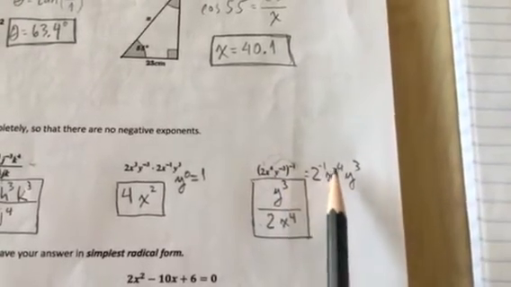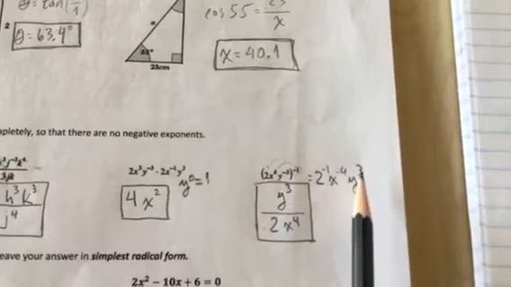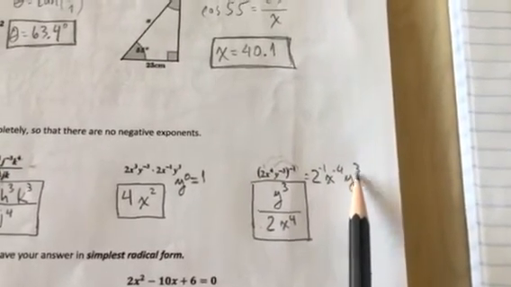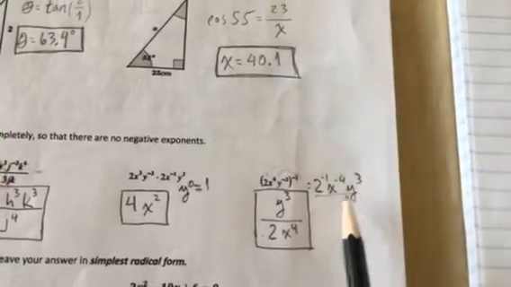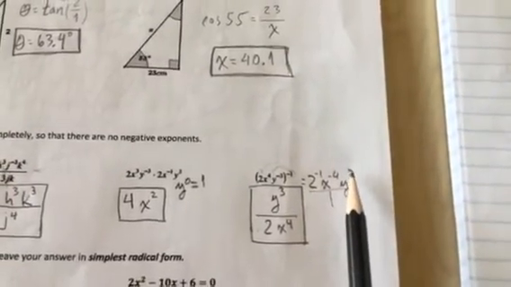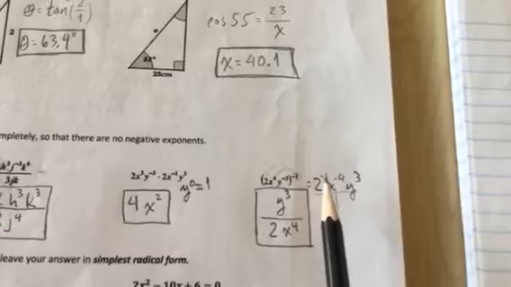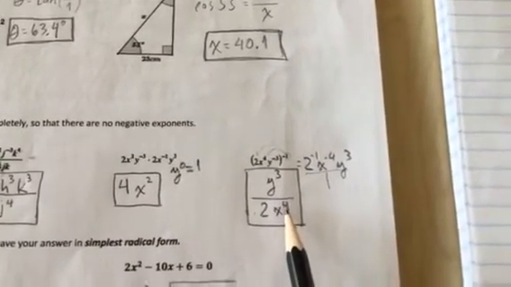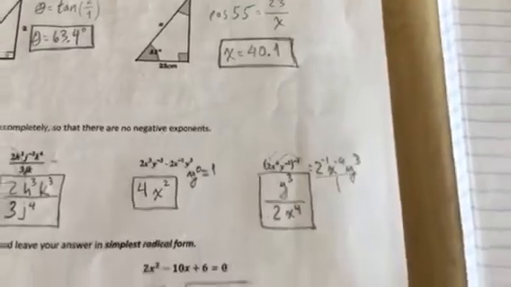So 4 times negative 1 is negative 4, and negative 3 times negative 1 is positive 3. So y to the positive 3rd is going to stay on top, like this whole thing is over 1, right? But these other ones with the negative exponents are going to flip down to the bottom of the fraction so that they have positive exponents. And that's what it looks like there.